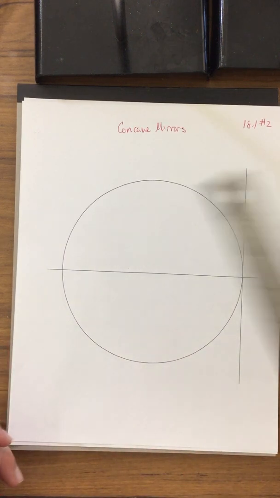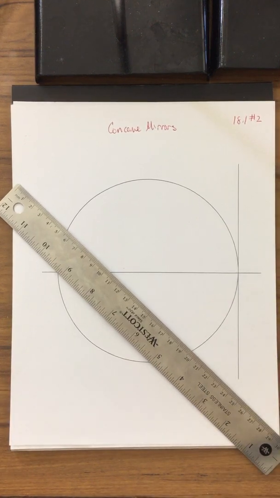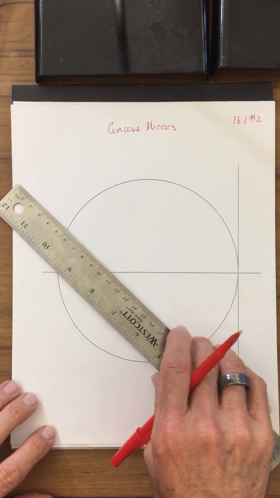And we're going to be needing our ruler again, and there's going to be lots of terminology and a lot of drawings. And so I just want to make sure that everyone is going to be following. If you have any questions, please let me know.